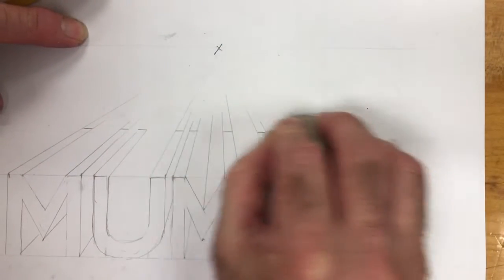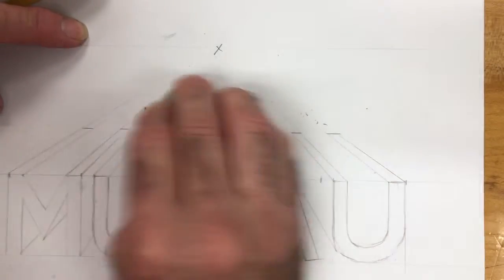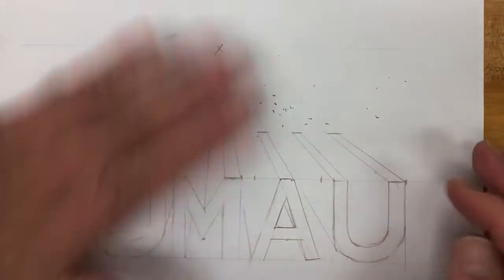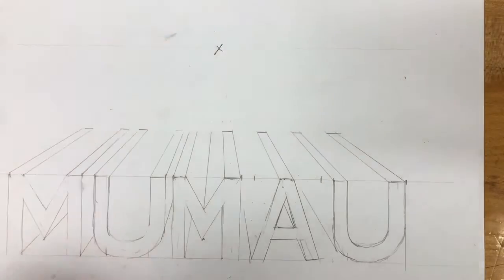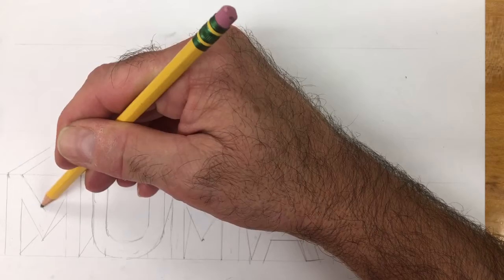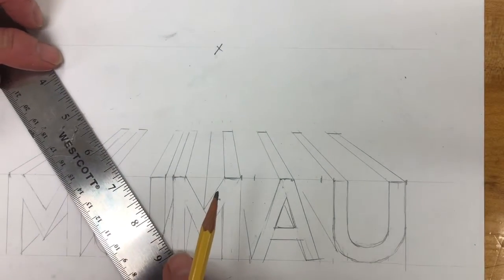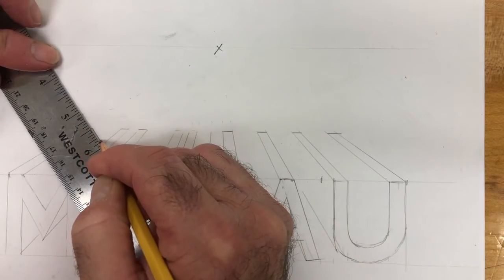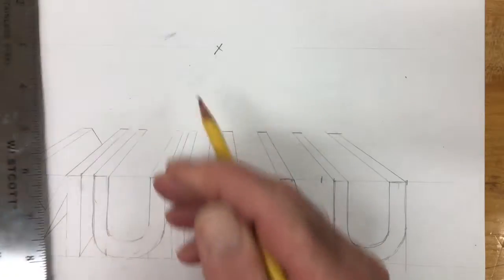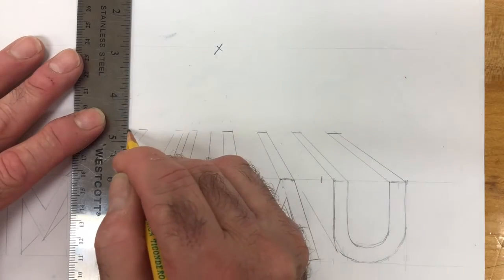Now, what I need to do, after I erase the extra lines that went across the top, is any line that is an angle like this M or any vertical line needs to be included as well. You'll notice this is the line that I want to repeat. I'm going to line my ruler up on it and slide it back till it gets to the top of that M. And you'll see the next letter is a vertical line, and I'm going to slide that back until I reach the top of my M.